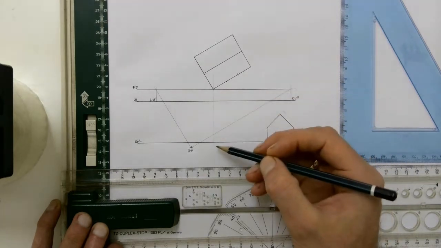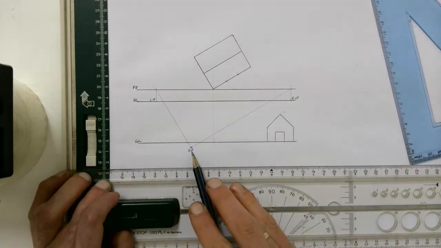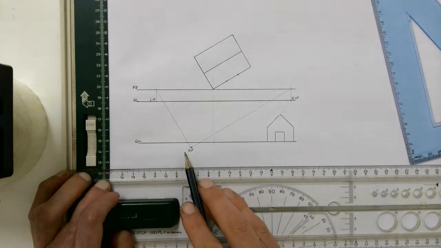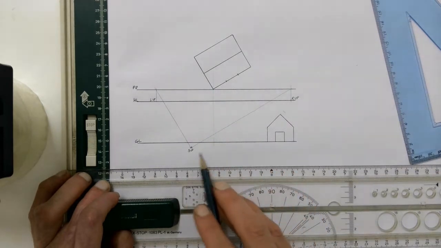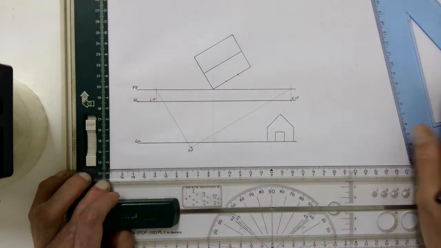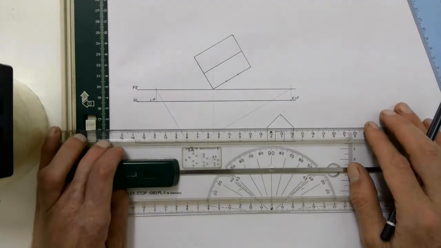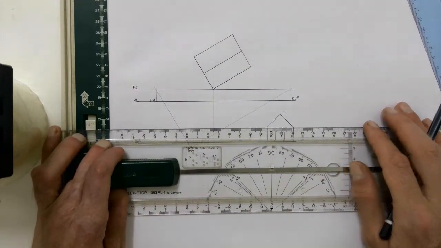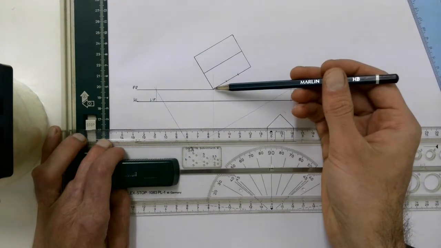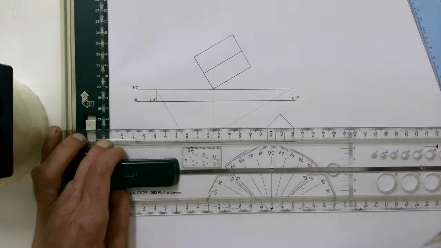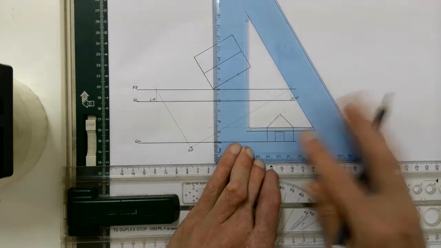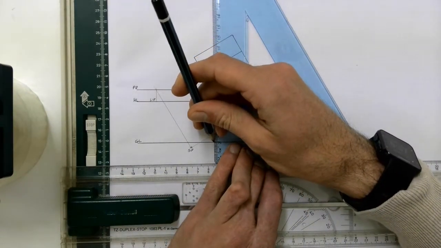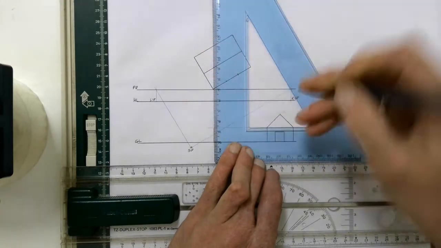We project that straight down. Note that it's got nothing to do with our standing point. It's not in line with the standing point or anything like that. The standing point generally does get given in line with that point, but it is not a rule at all. We then take the height of the wall that we are looking for, which touches our picture plane there, project that height across onto our true length line, and that is the first line that we can start with now, which of course is the side of our wall.